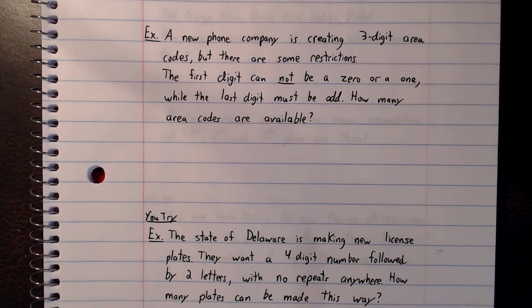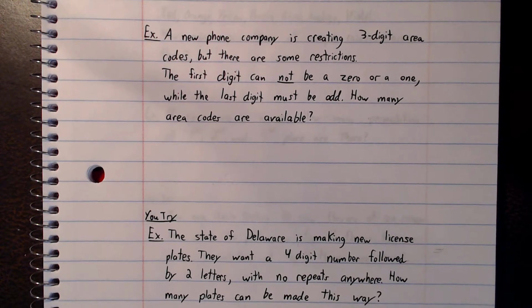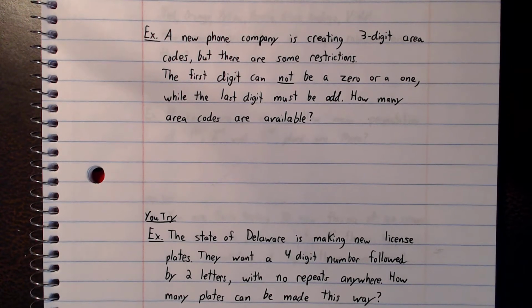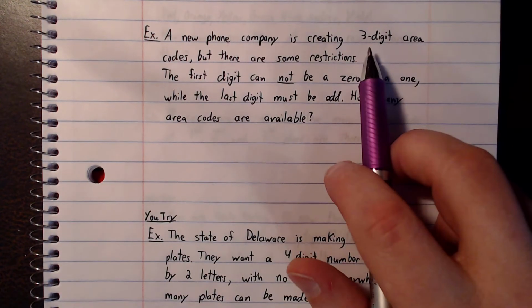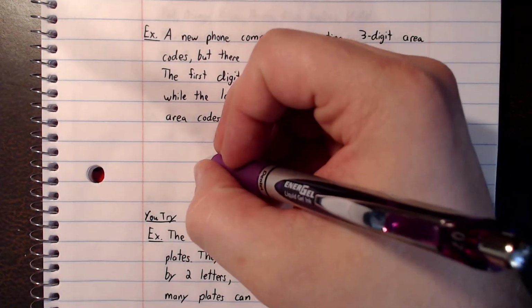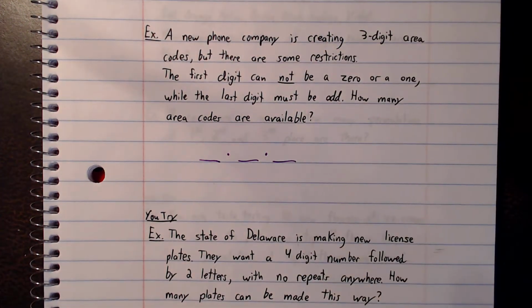Okay, let's take a look at a different one. A new phone company is creating 3-digit area codes, but there are some restrictions. The first digit cannot be a 0 or a 1, while the last digit must be odd. How many area codes are available? Well, let's think about each of these events, right? We have 3 digits in our area code that we can work with.